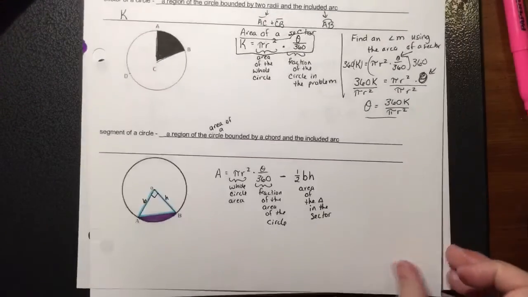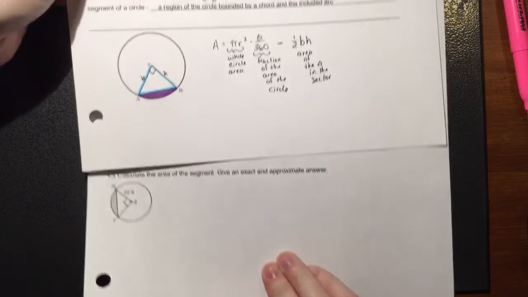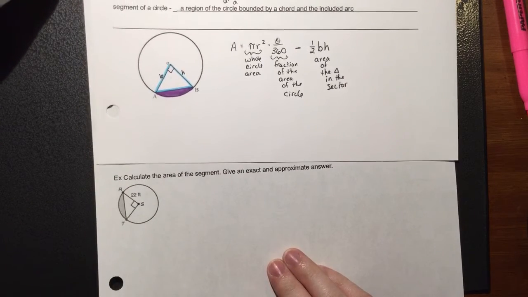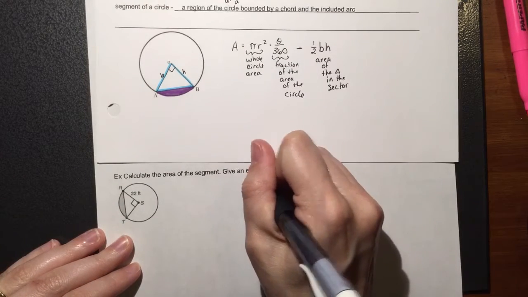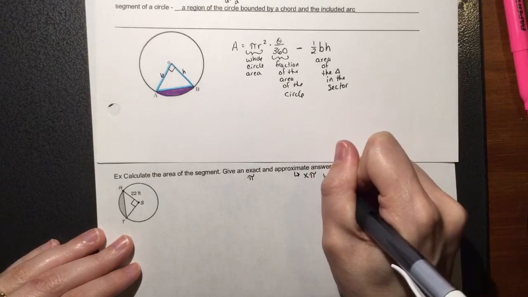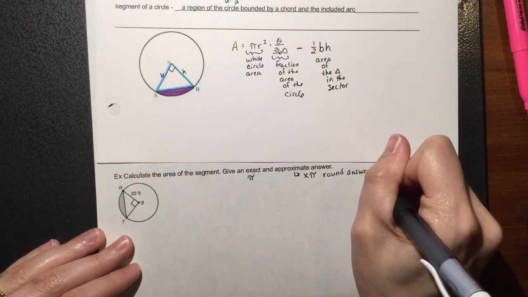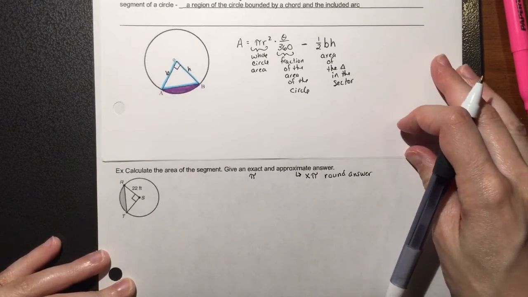So if we try this out on the example that we have: calculate the area of the segment, give an exact and approximate answer. An exact answer, remember, is one with pi in the answer. An approximate answer is one where you multiply through by pi and you round your answer. Okay, so if we give this a go, calculate the area of a segment.